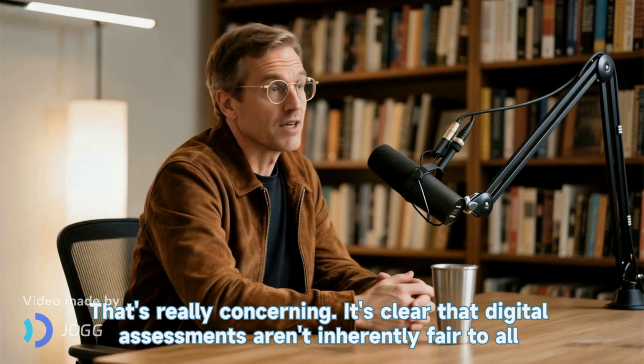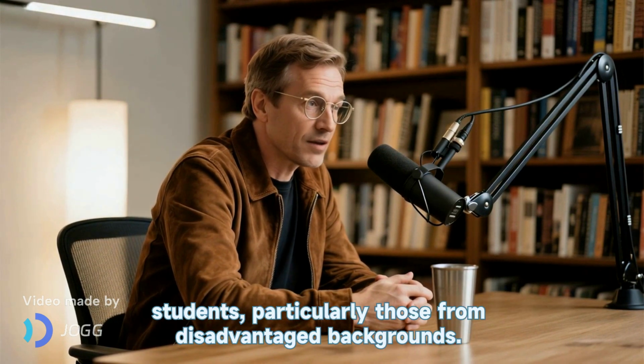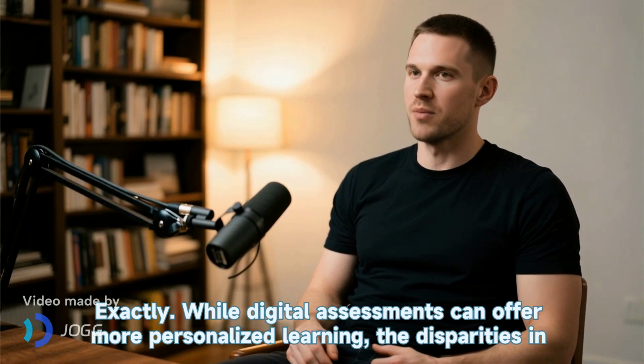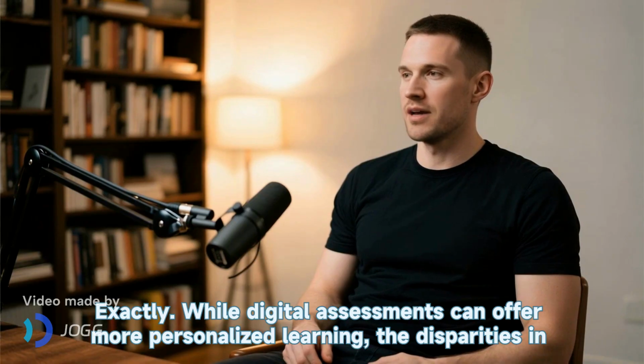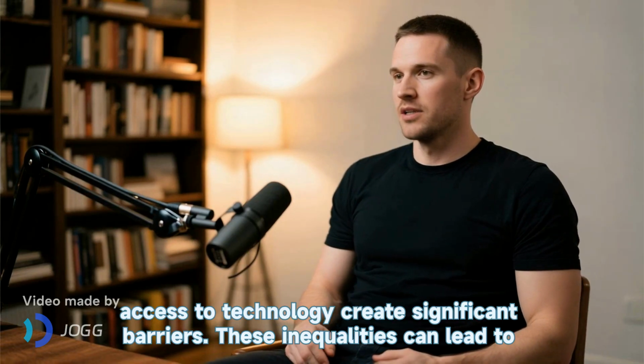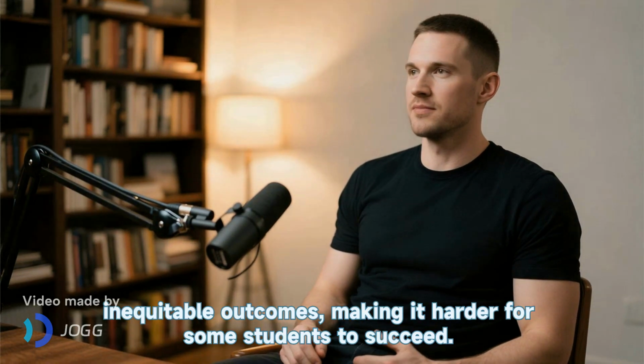It's clear that digital assessments aren't inherently fair to all students, particularly those from disadvantaged backgrounds. Exactly. While digital assessments can offer more personalized learning, the disparities in access to technology create significant barriers. These inequalities can lead to inequitable outcomes, making it harder for some students to succeed.